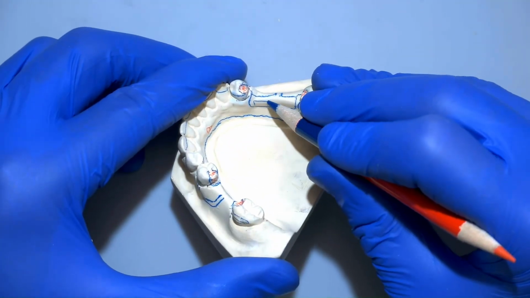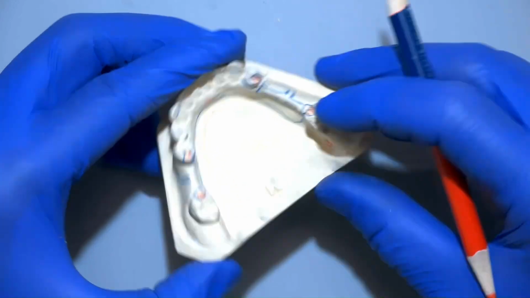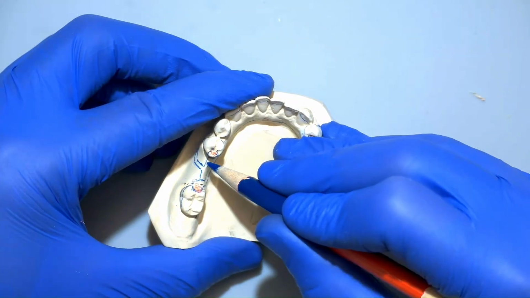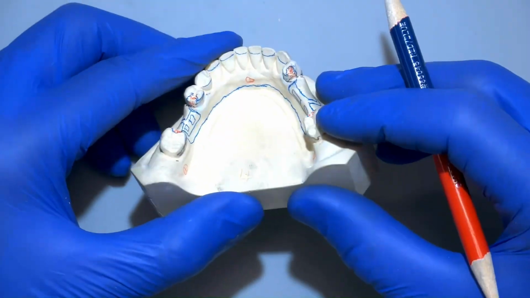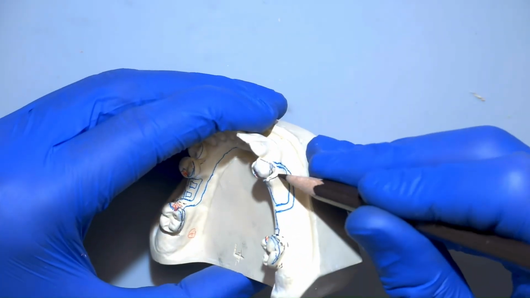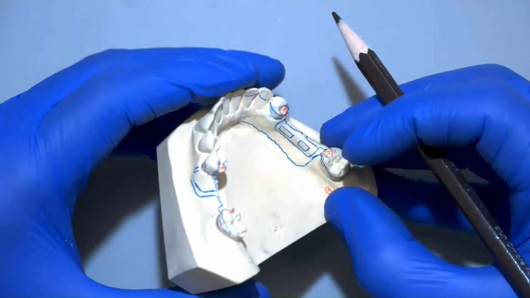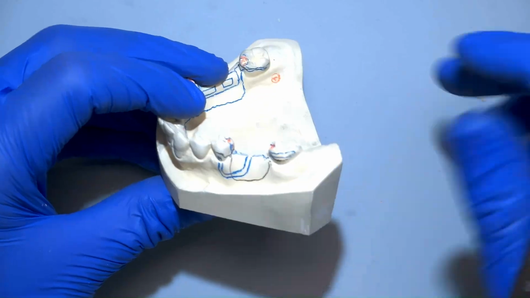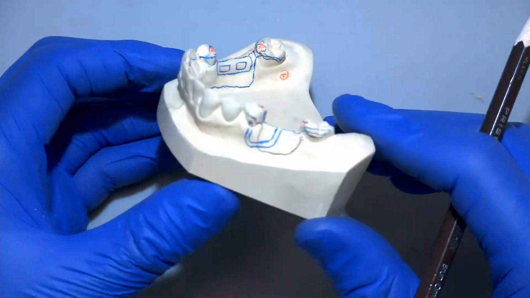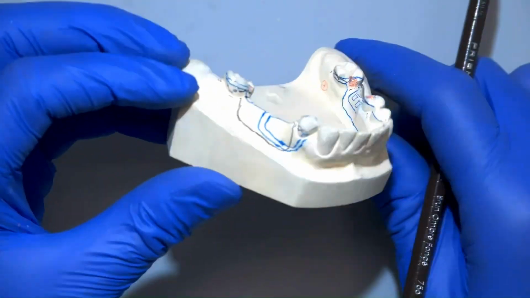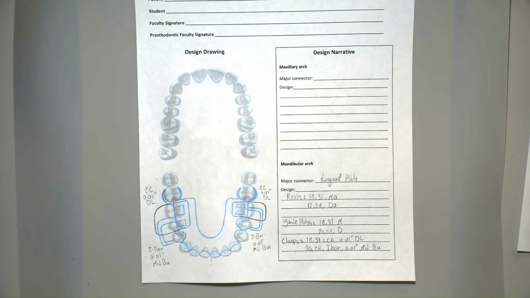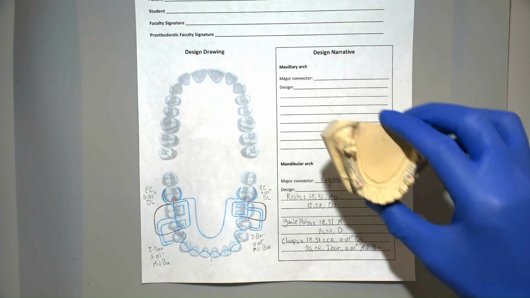We're going to also add the two openings to highlight the shape of the lattice, and we'll do the same thing on the other side. Now finally, we're going to add the acrylic resin denture base by using the brown pencil going around the elbow of those eye bars, and with that, the final drawing is done. And as you can see, it coincides with the paper drawing. You're now ready to go into mouth preparations.